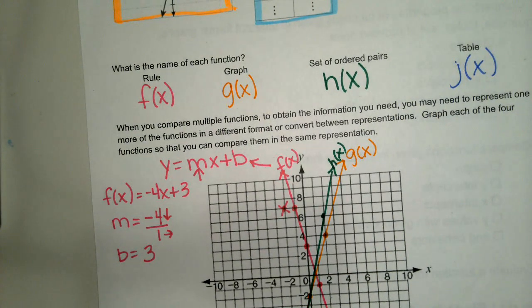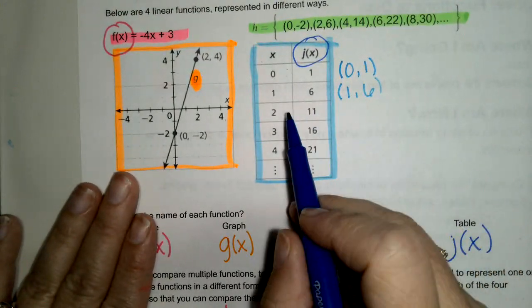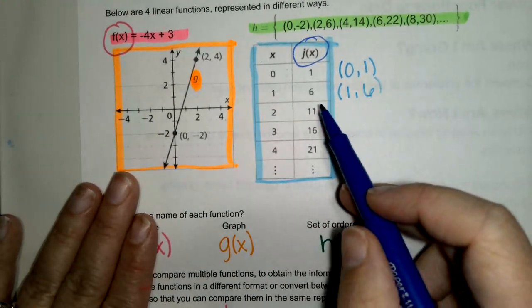And then the last one is the table. And the table is j of x. And j is 0, 1, 1, 6, 2, 11. Again, that falls off the graph, so I'm not going to be able to graph any more points.